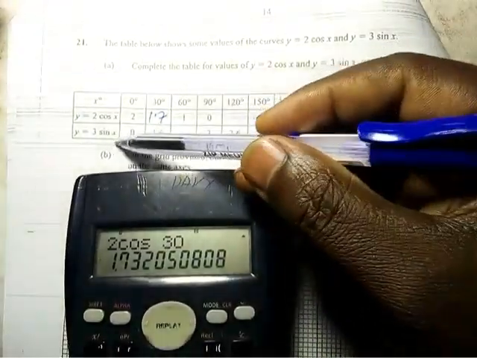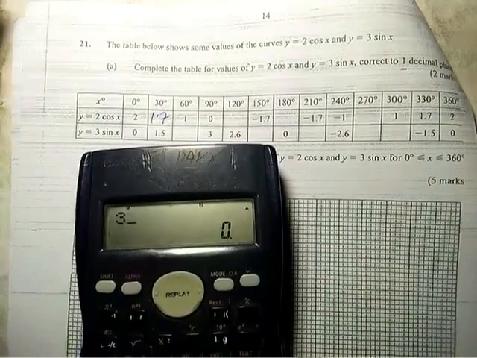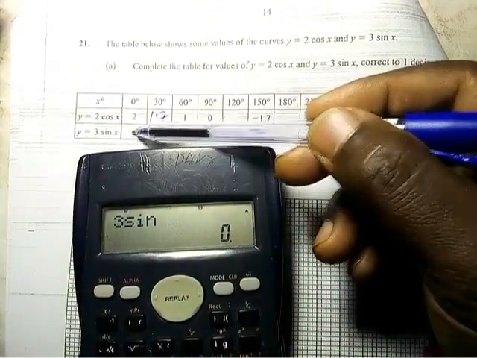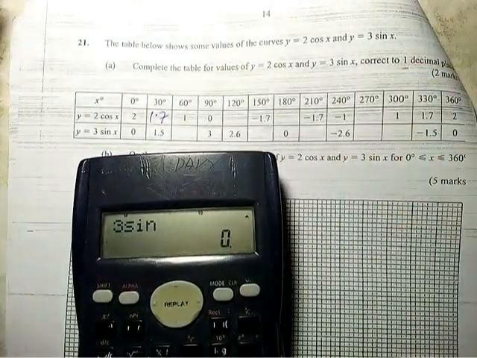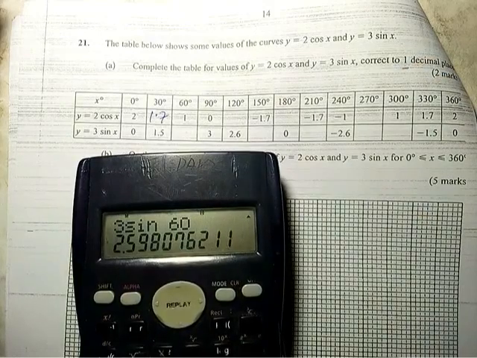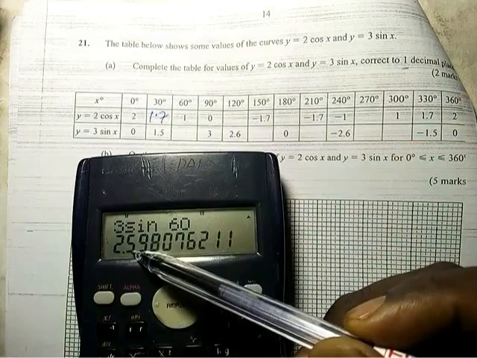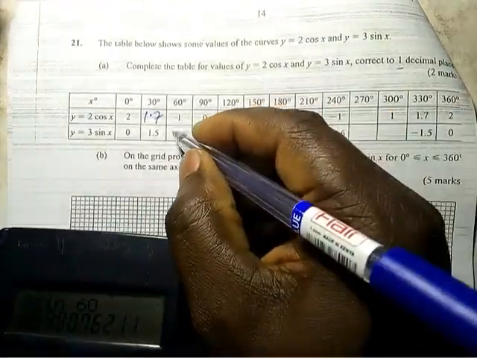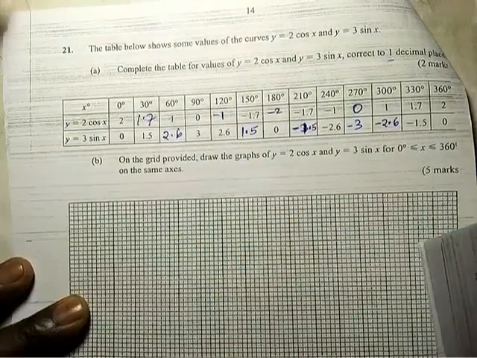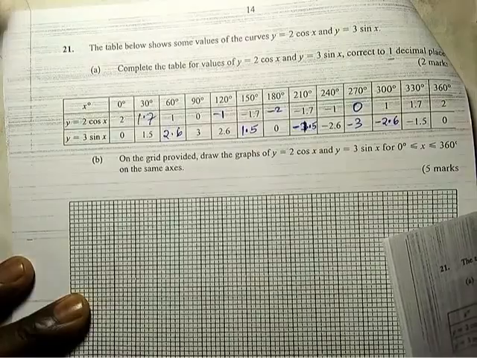So if it is 3 sin x, unafinya 3 sin x. My x here is 60, so 60. The answer is 2.59. Now 2.59, 9 can increase this by 1, so the answer here is 2.6, like that. Now our table is complete. Now we use this table to draw the graph.